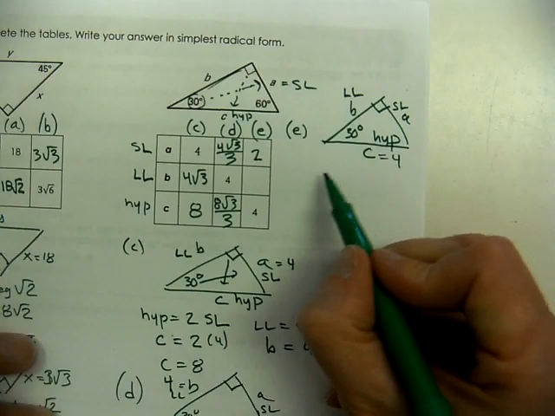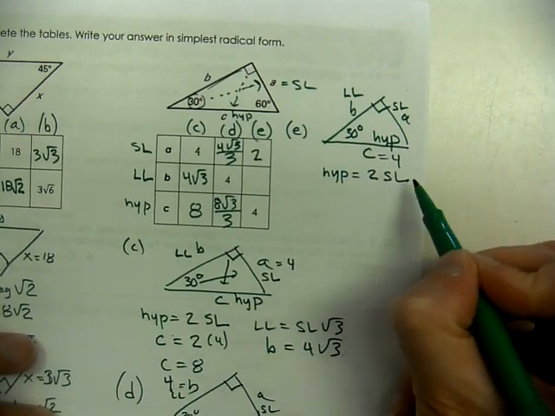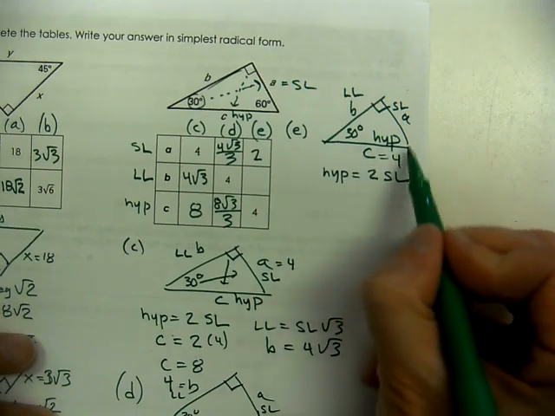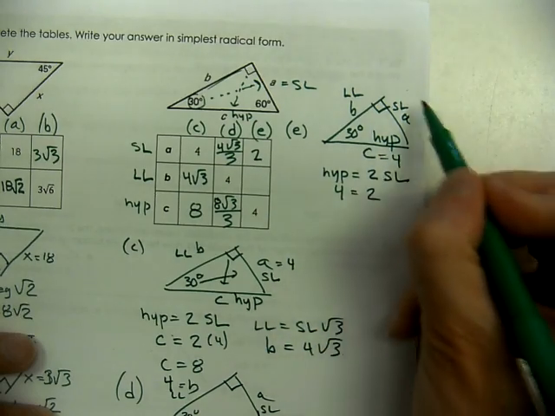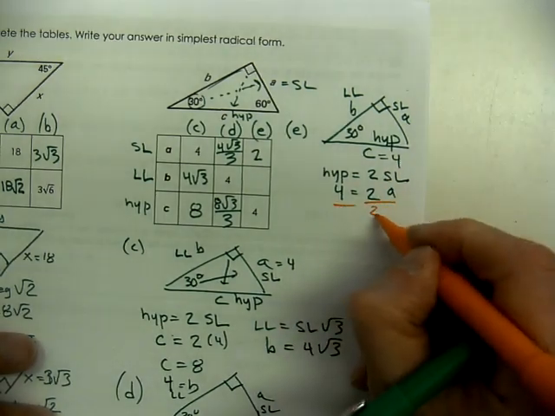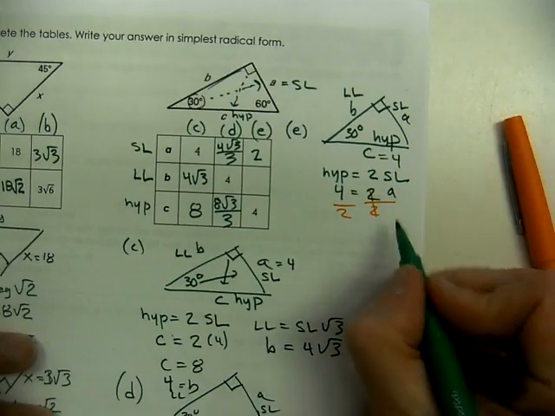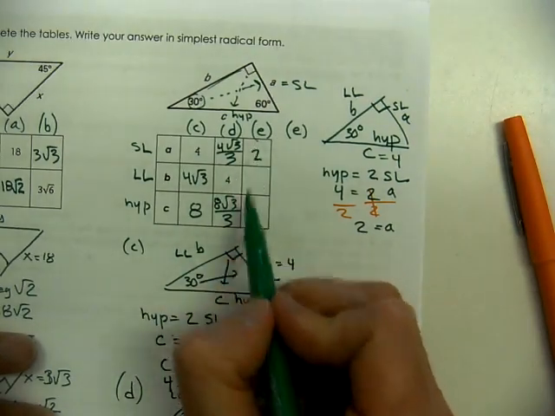So let's try out the formula. Hypotenuse equals 2 times the short leg. So we have the hypotenuse, which is 4. The short leg is the letter A. So let's solve for A. Divide both sides by 2. And we get A equals 2. Yeah, so that worked, right? That was the pattern that we were recognizing.